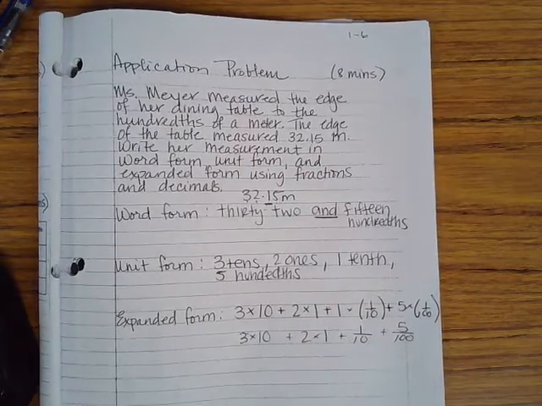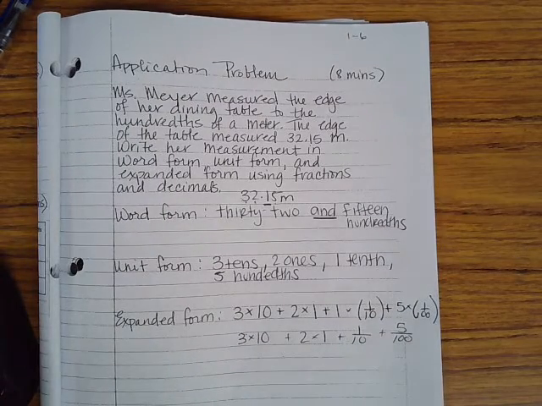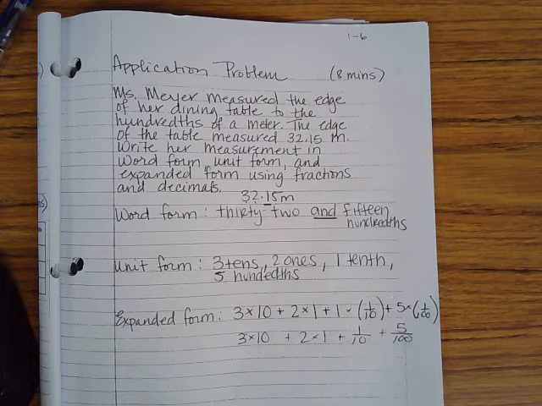It's a little easier. So if we want to do these in decimals, do you know how to make these in decimal form? Can you convert them to decimals for me?